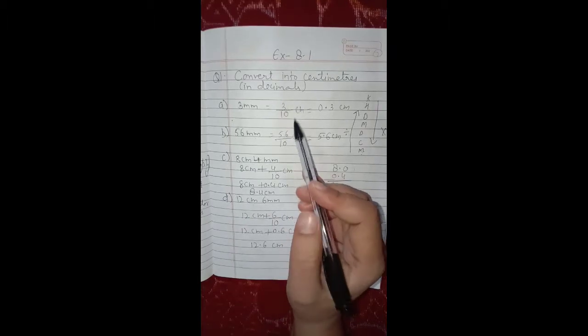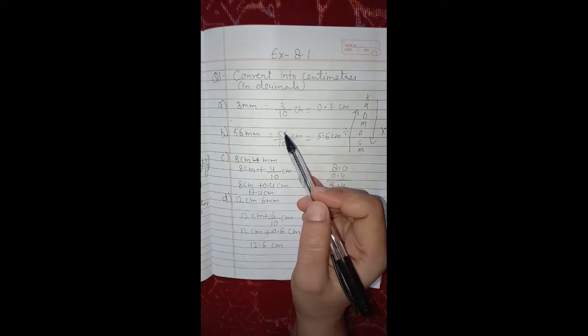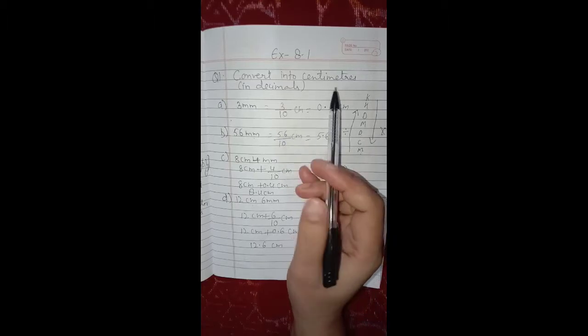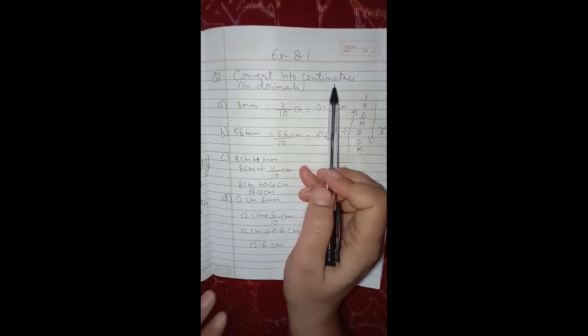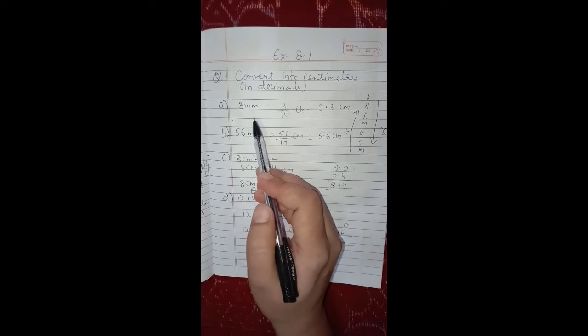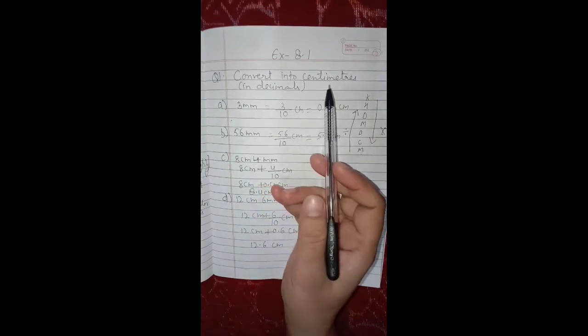Question number 1 is convert into centimeters and then you have to write the answer in decimals. It means you have to see the units of the given numbers and then convert them into the desired unit, that is centimeters. So the first part is 3 mm, means 3 millimeter. So we have to convert millimeter into centimeter.